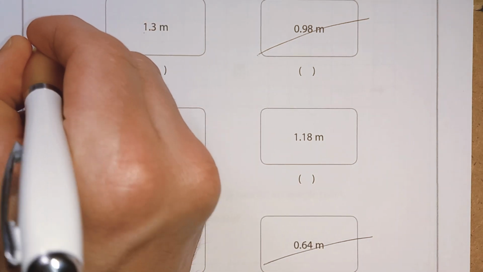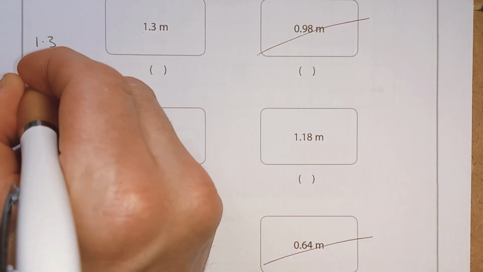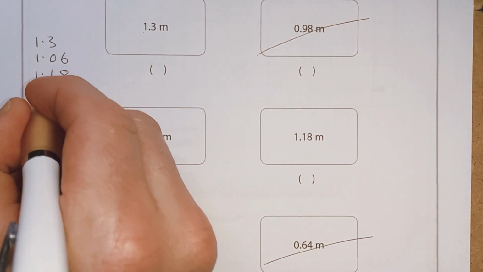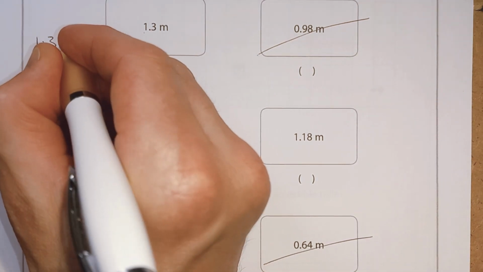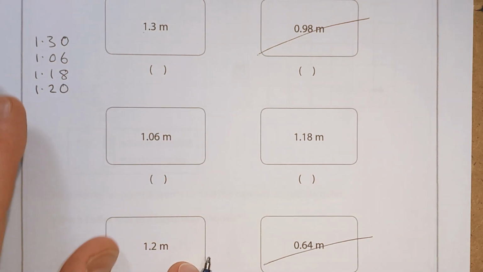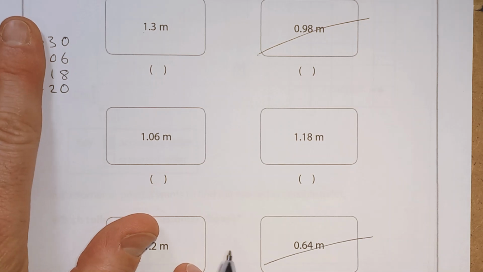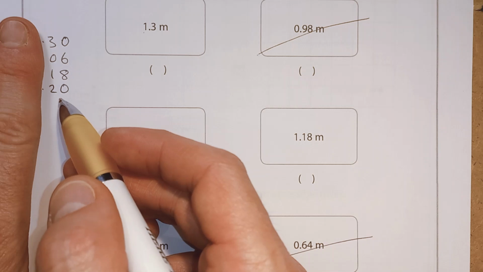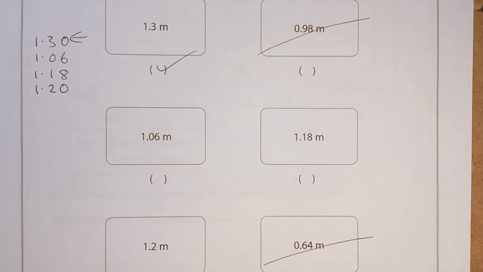But what we have got is 1.3, 1.06, 1.18, and 1.2. And if we want to compare these, we can fill in the ends with zeros, because these are decimal places, so it's not changing the value of the number. And because they're all 1 point, we can cover those up and just say, well, which is the biggest number? 30, 6, 18, or 20? Well, it's clearly this one. So that must be the tallest pin.